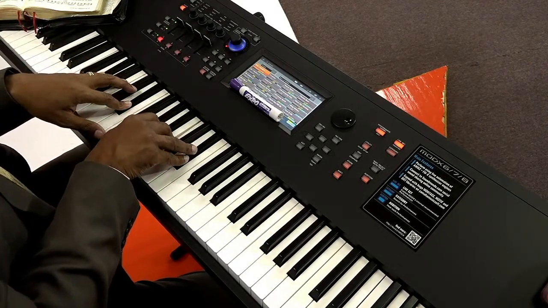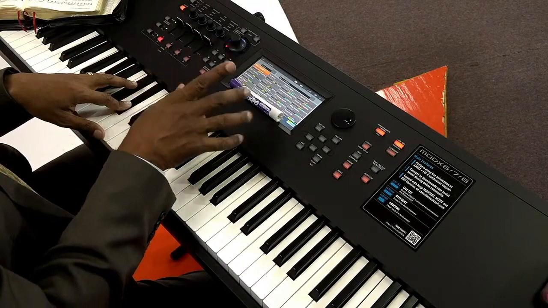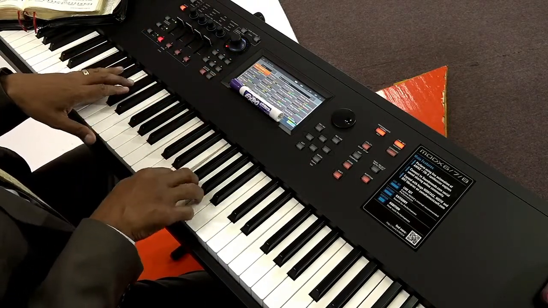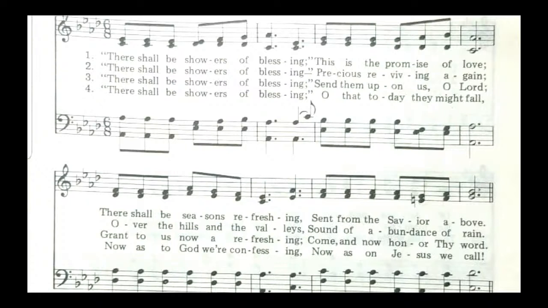So let's go now to our second line. We have D flat, then A flat, C, then F, C. Very good.